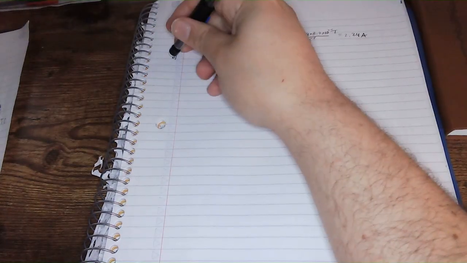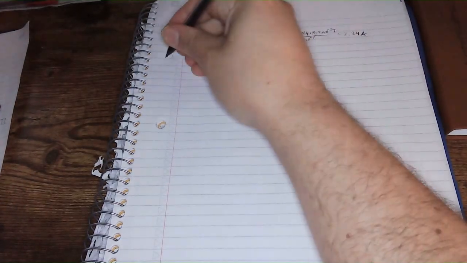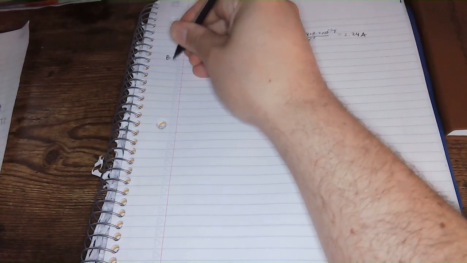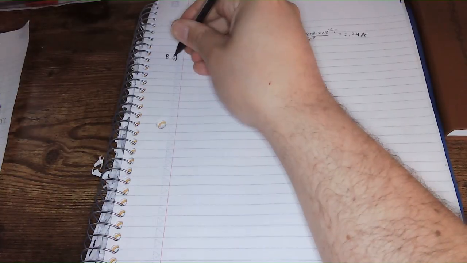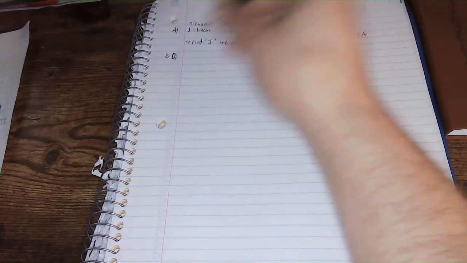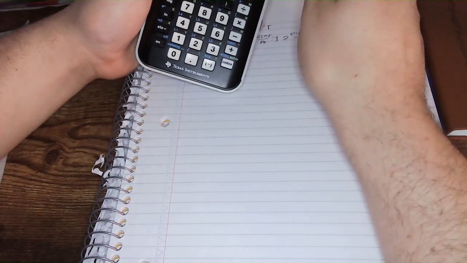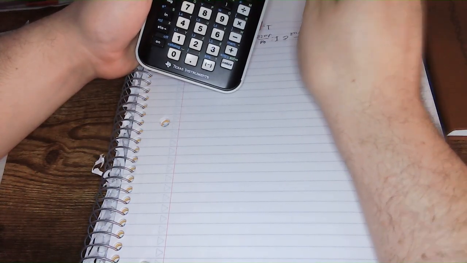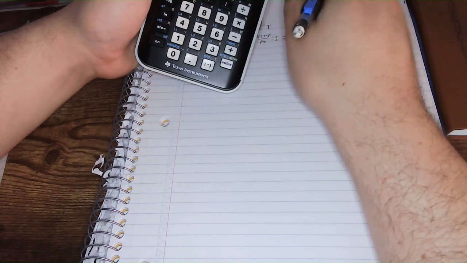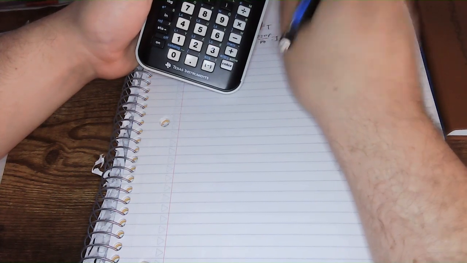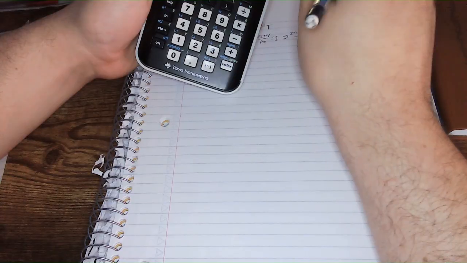Actually, I believe this section's variables are for B through D, so we'll just write down B dash D. And we'll start off by reading the question, right? Two long straight conducting wires are both perpendicular to the XY plane. Wire 1 passes through the point x equals 0, y equals 1 centimeter, z equals 0.